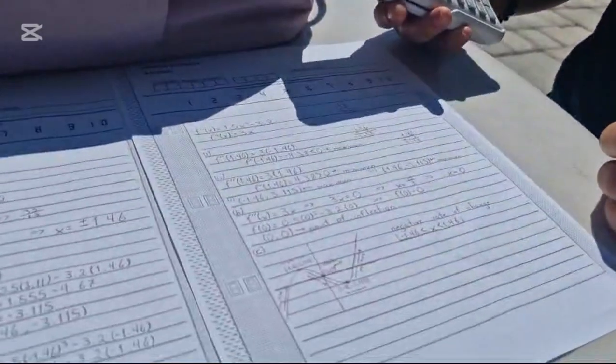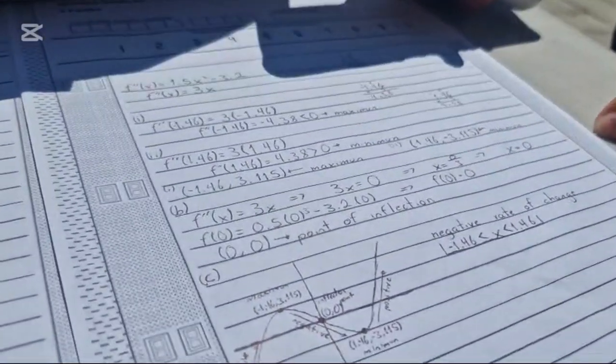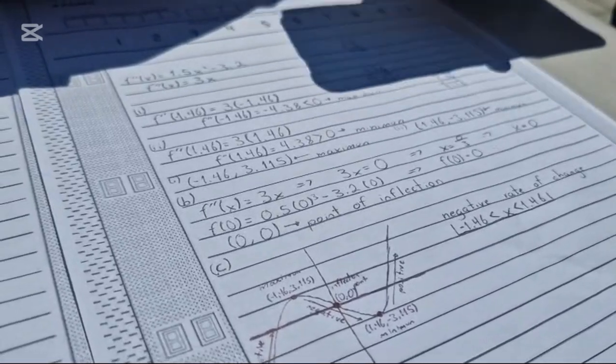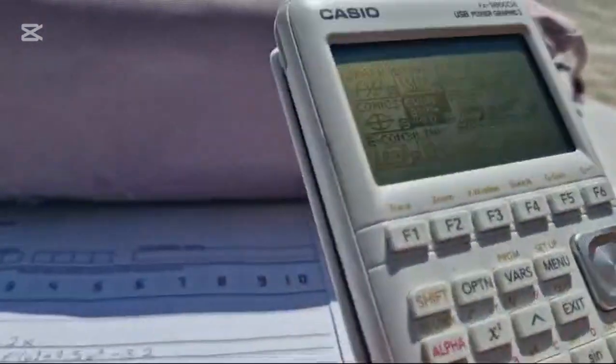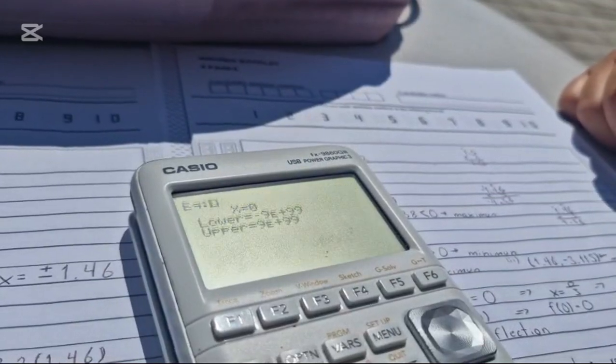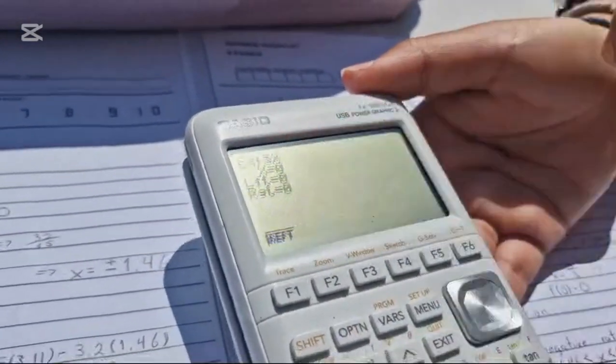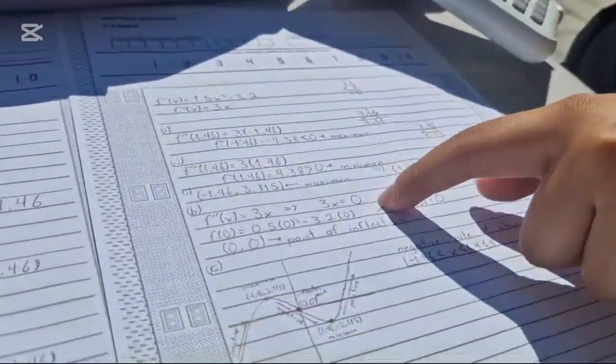So now for part B of the exercise, we must obtain the point of inflection, and in order to do that, we make the second derivative equal to 0. And for doing that, I'm going to use the equation function here in my list, and then in the solver part, I'm going to write it. And now we have that x is 0, like here.